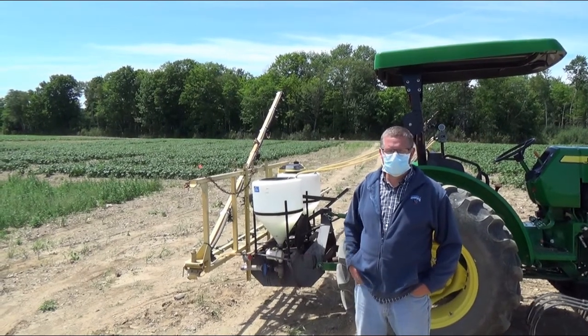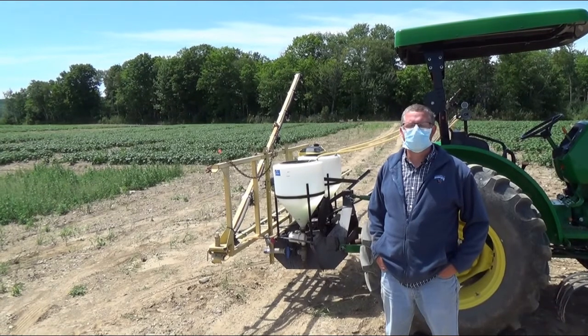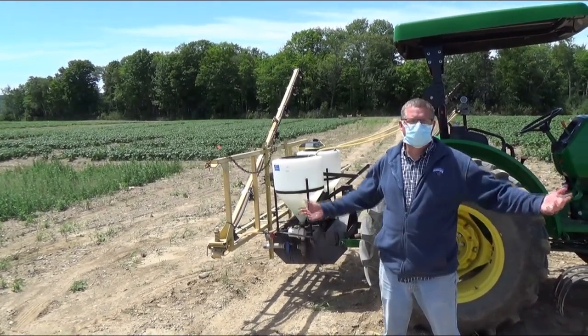And today I'll be using a tractor-mounted 3-point hitch sprayer to spray a randomized complete block, which is larger in size, which requires us to use a much bigger boom.